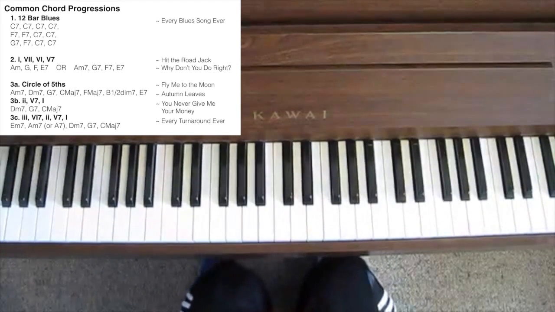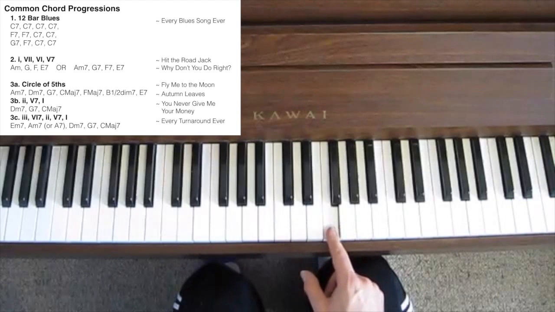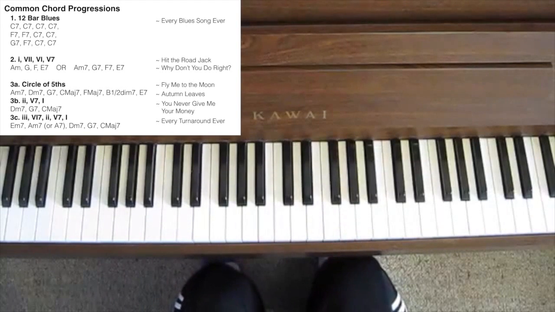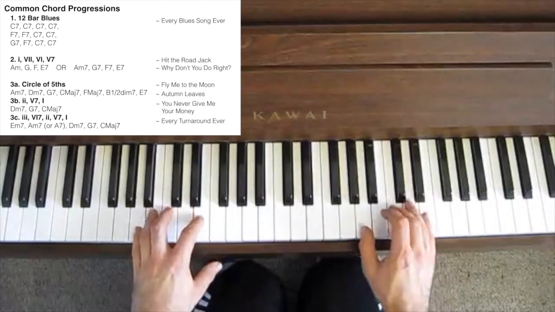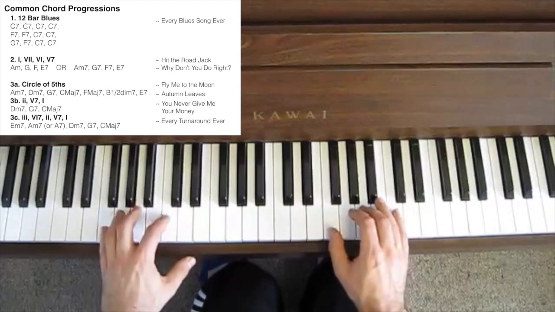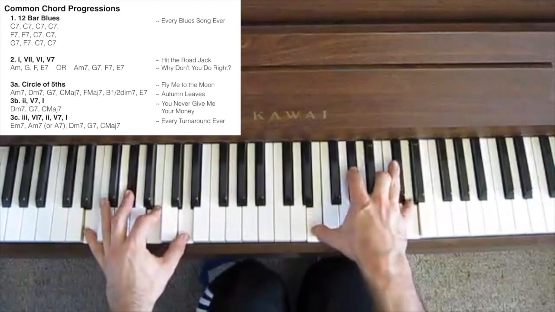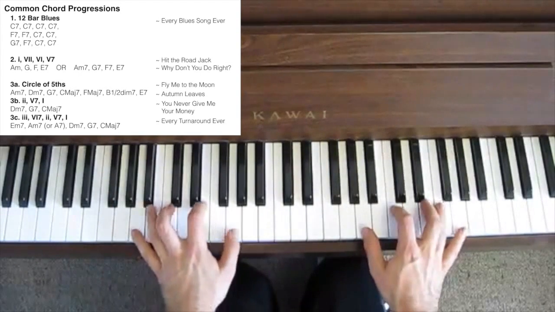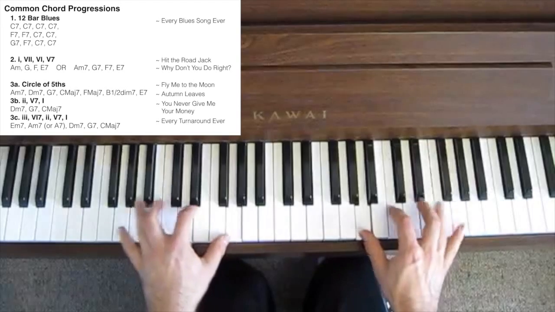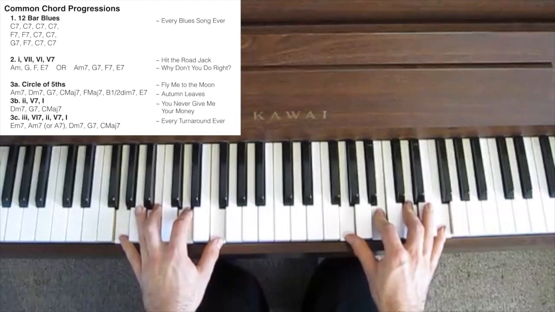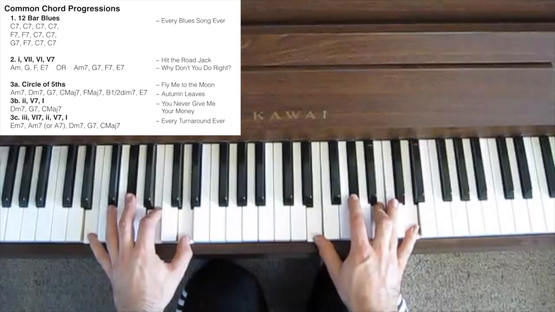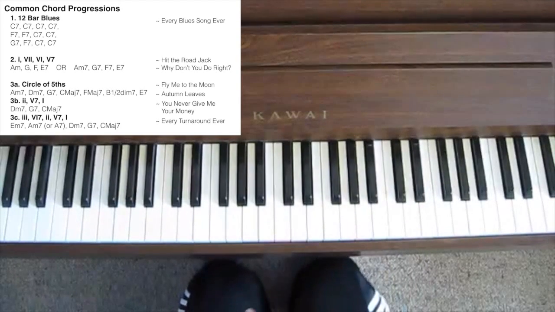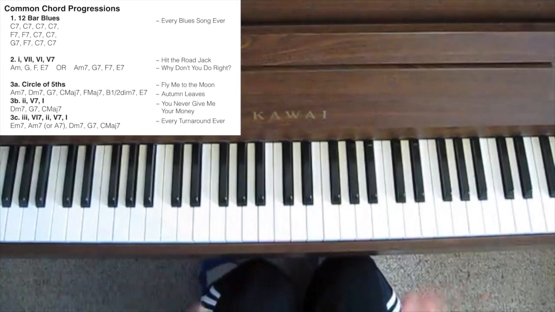So the next one I'm going to show you is a 1-7-6-5. So just going down one note at a time in the minor key. So starting on A minor, it goes A minor, G major, F major, then E7. And you can expand that to A minor 7, G7, F7, E7. And this is the chord progression for songs like Hit the Road Jack and Why Don't You Do Right. So they're two fantastic songs, go check them out.